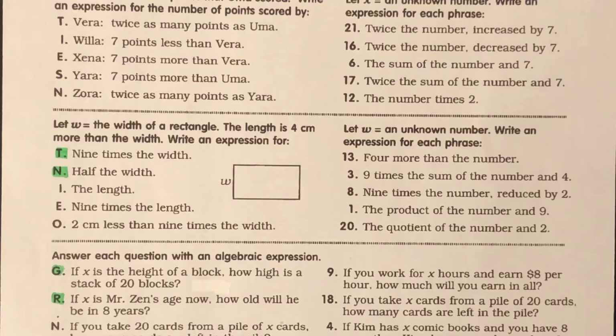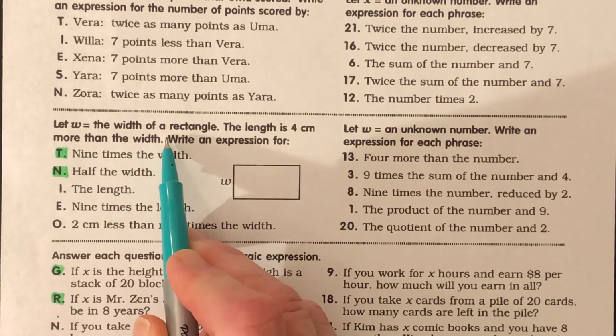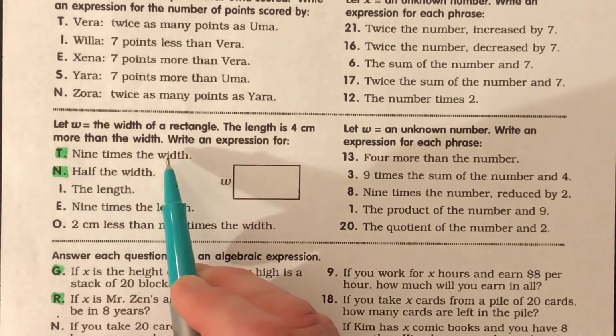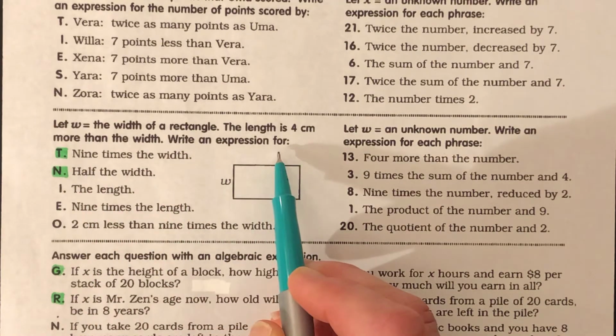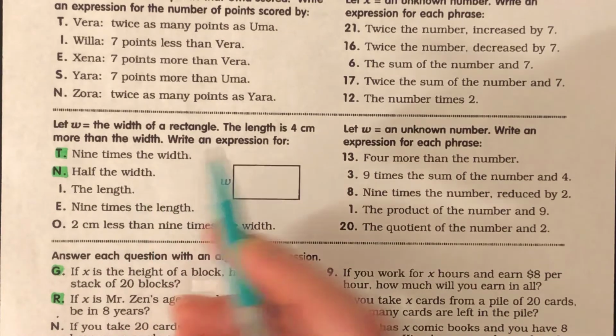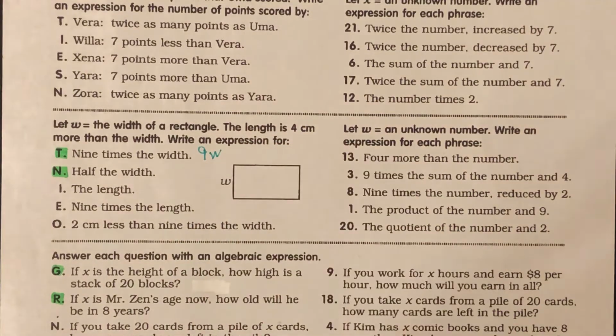There we go. I decided I'm going to go ahead and do 2 in this third section as well. Let W represent the width of a rectangle. The length is 4 centimeters more than the width. Write an expression. 9 times the width would be 9 times W. That's easy.